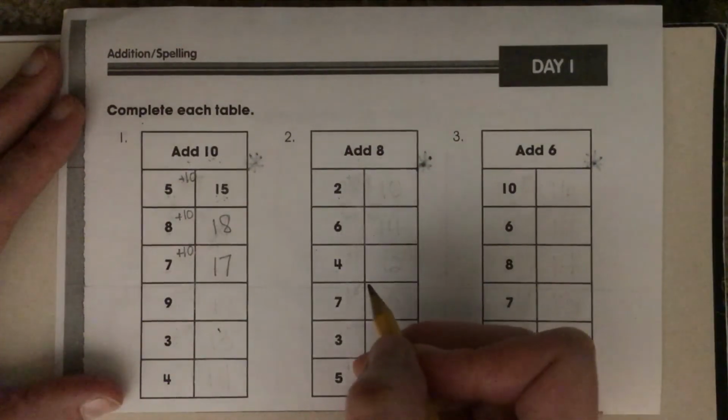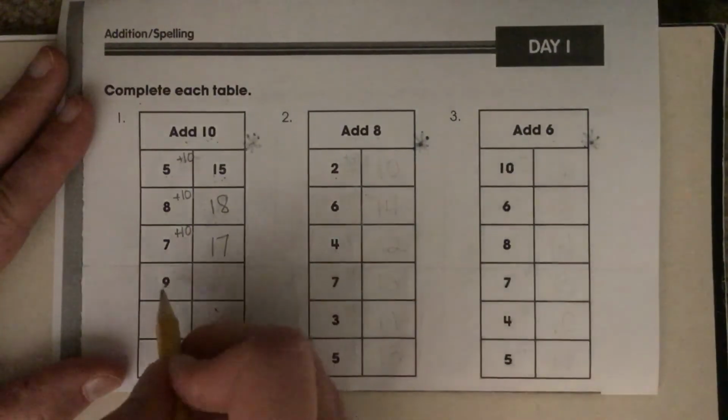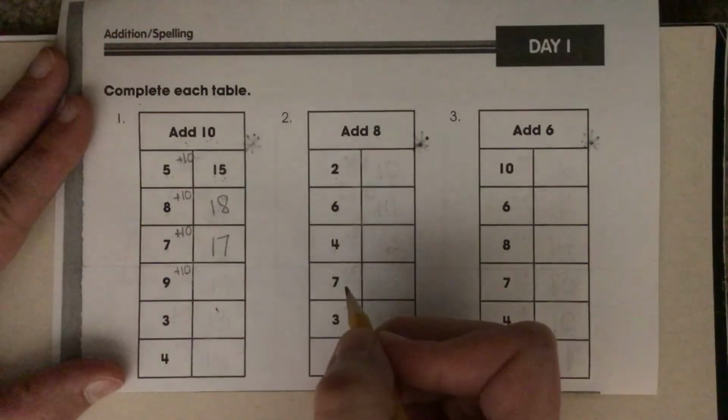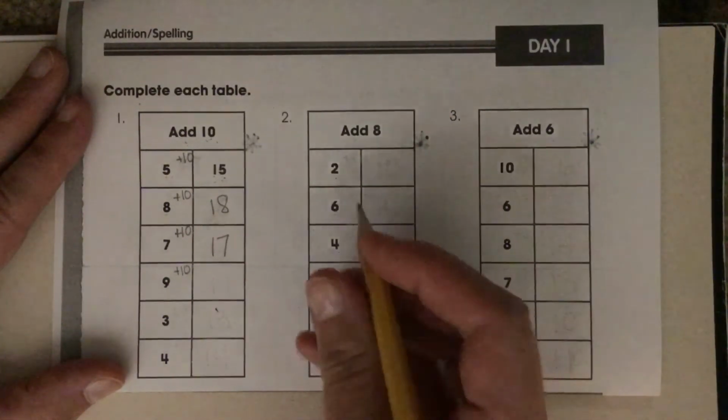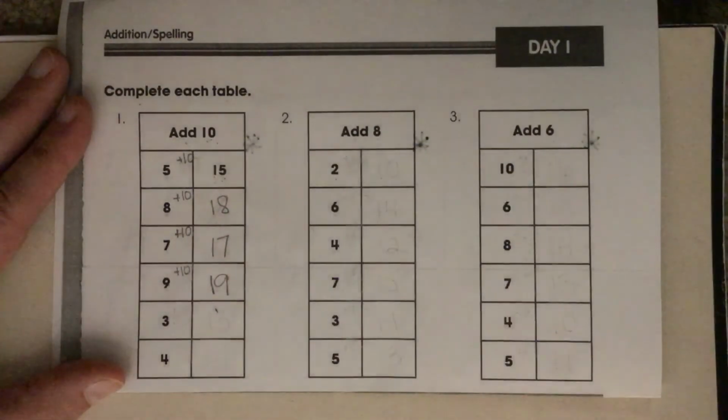Excellent. Next one, 9 plus 10 equals 19. Great.